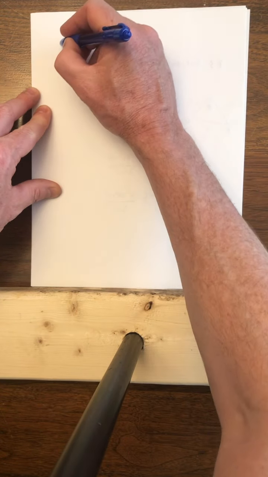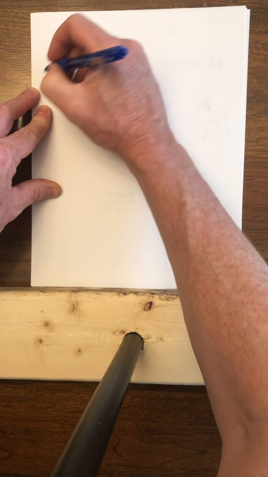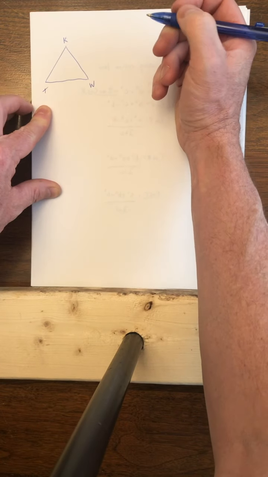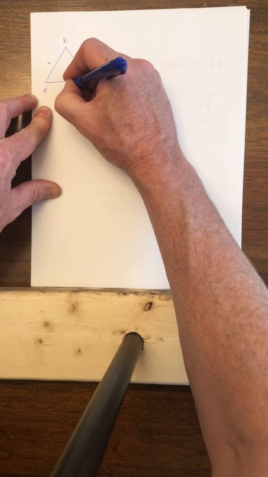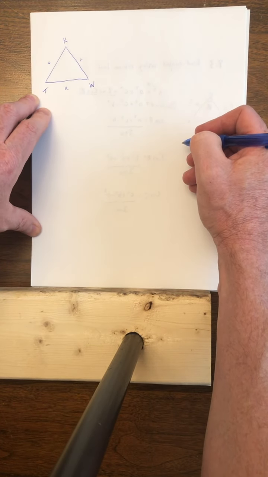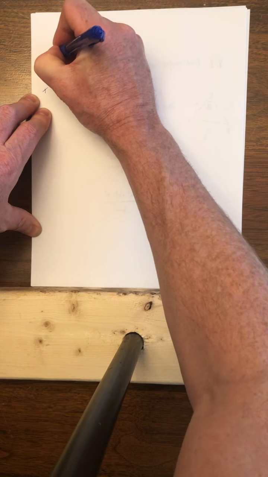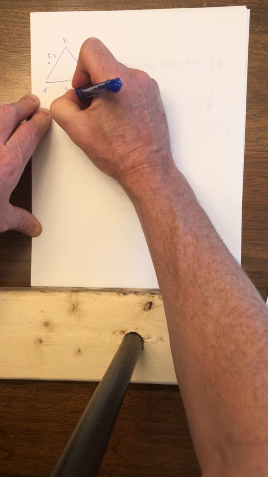So let's start with a triangle. This triangle I'm going to call TKW. This is side W, this is side T, and this is side K, opposite the angles. In this case, I know all three side lengths. I know W is 5.2, I know T is 6.4, and K is 7.3.